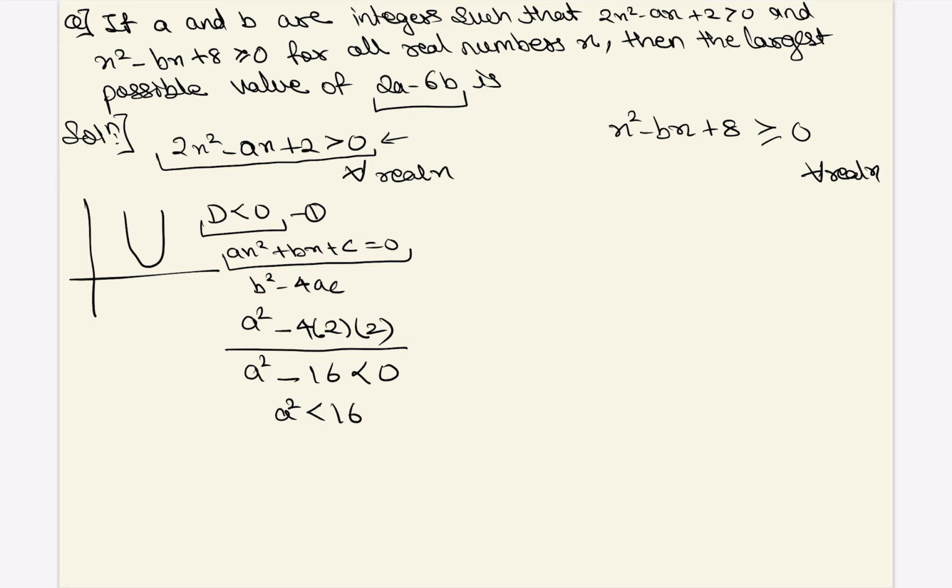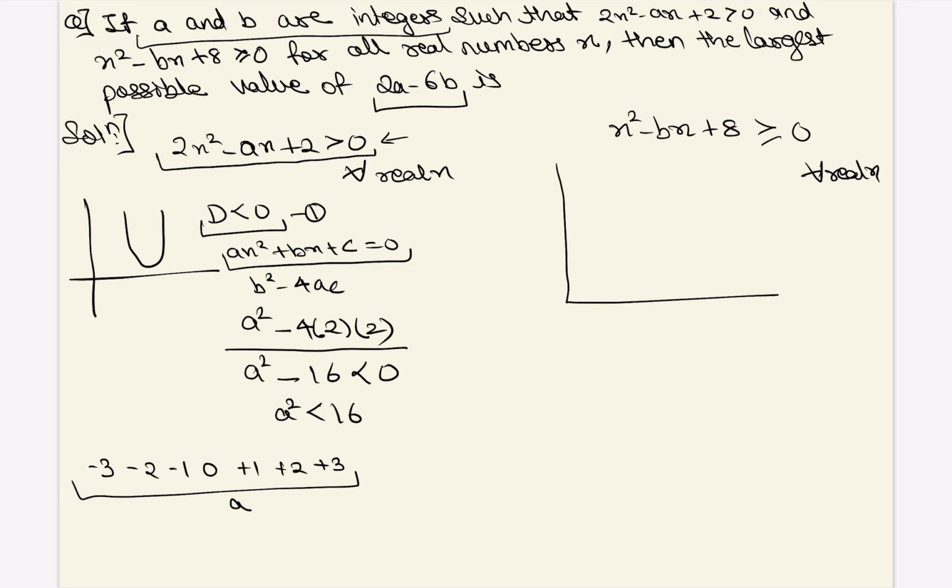That finally means that, because a and b are integers, their squares should be less than 16. That means a can take values plus 3, plus 2, plus 1, 0, minus 1, minus 2 and minus 3. It cannot take 4 because it will turn into an equality, hence we cannot go beyond this range for a. Similarly, if we solve this, now there is an equality included, right? But it is not negative.